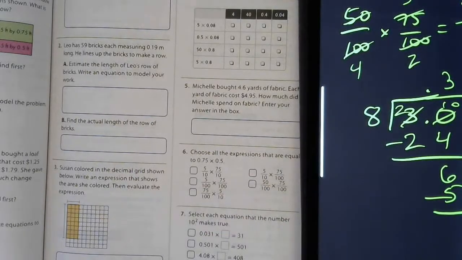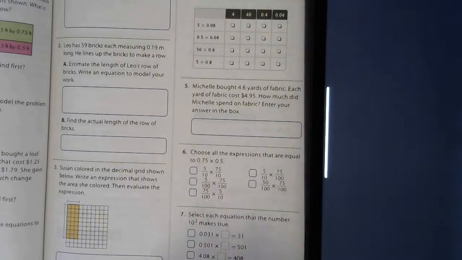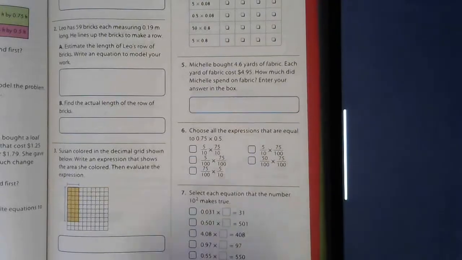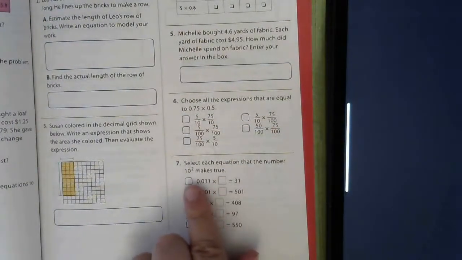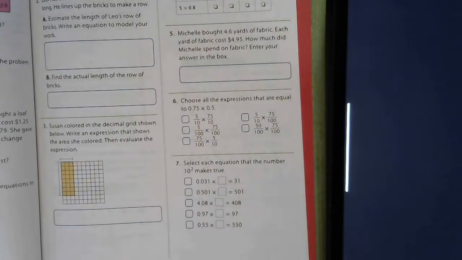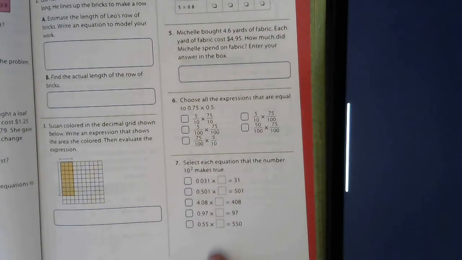So number 6 seems so unimposing, right? It seems like such an easy problem to solve. There's actually a lot going on in number 6. Take a look at number 7. Now number 7 says, select each equation that makes the number 10 squared true, or select each equation that the number 10 squared makes true. So in other words, inside that box, we're going to put 10 squared.